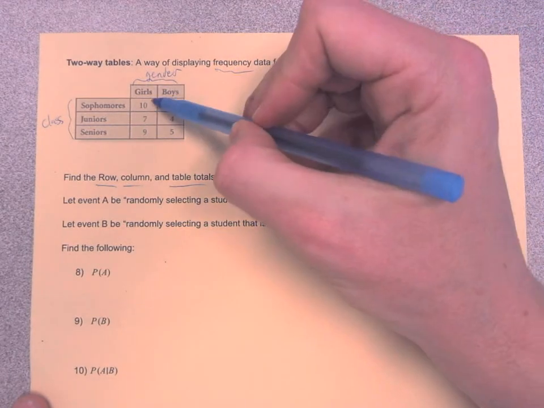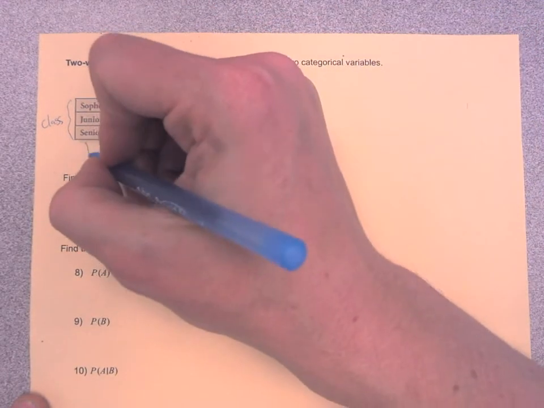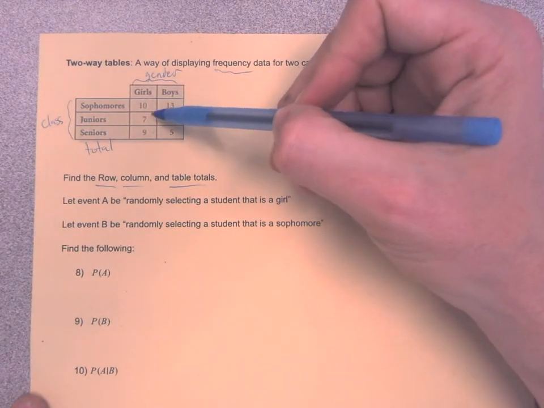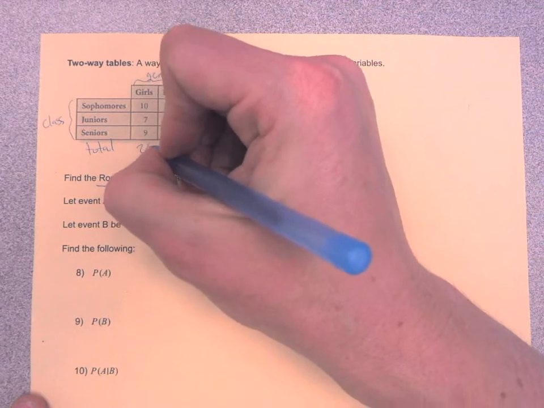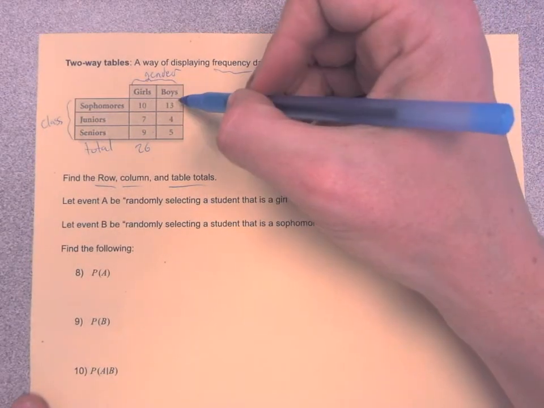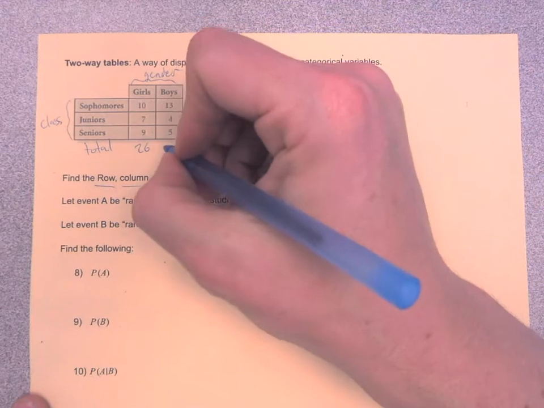So if I have 10 sophomore girls and 7 junior girls and 9 senior girls, the question is, how many girls do we have in total? If I do 10 plus 7 plus 9, that's 26 possible girls in this scenario. Okay, we can also total up the boys. We have 13 sophomore boys and 4 junior boys and 5 senior boys. Putting those all together, you're going to get 22 boys.